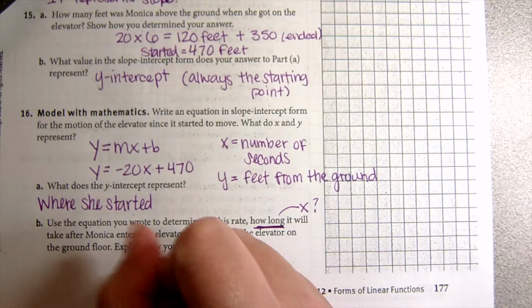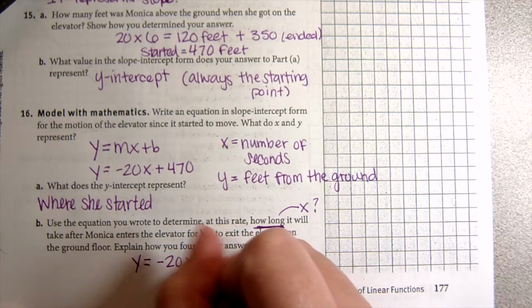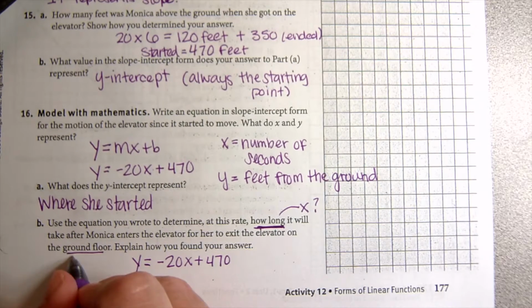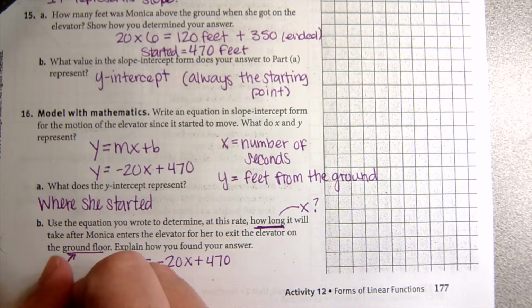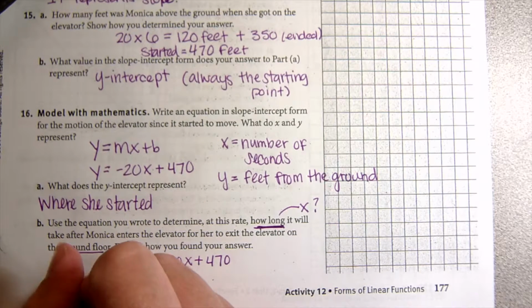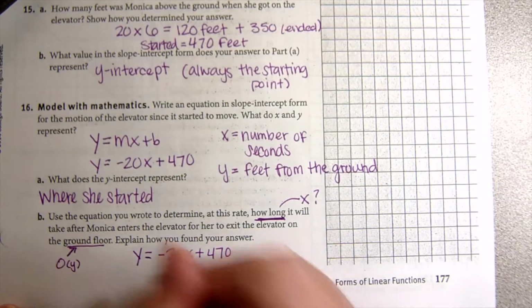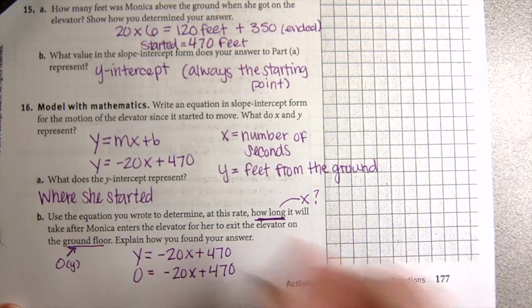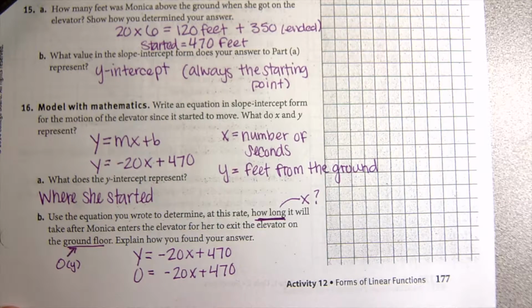How long? So if I have y equals negative 20x plus 470, how long, so we're solving for x, will it take her to get to the ground floor? The ground floor would be 0. And plug that in for what? Which one stands for height above the ground? Y. So we plug that in for y. So 0 equals negative 20x plus 470. And we are solving for x because we want to know how long it takes, which is the seconds.